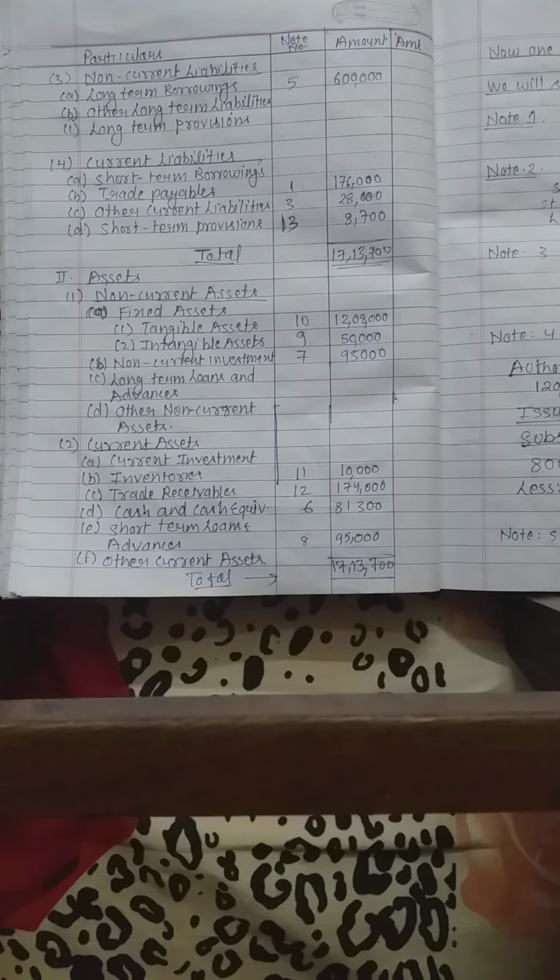Then the fourth heading is current liabilities. Here you need not worry about the figures right now. Simply you have to draft the balance sheet as soon as possible, and for that you have to learn it very properly.